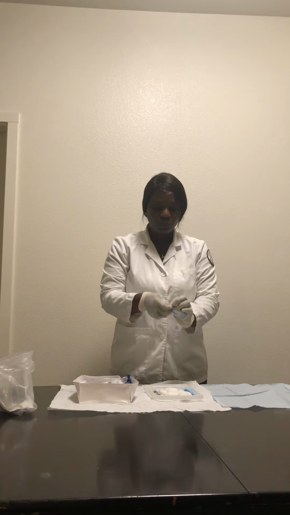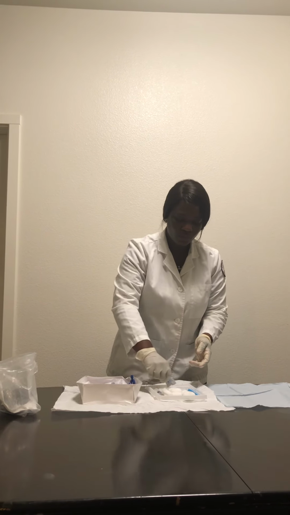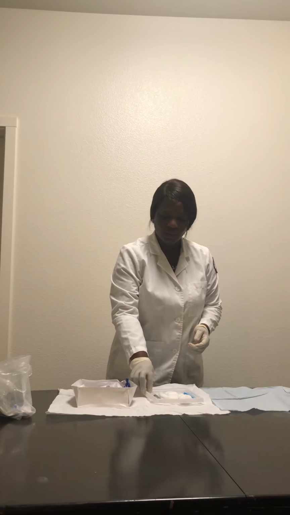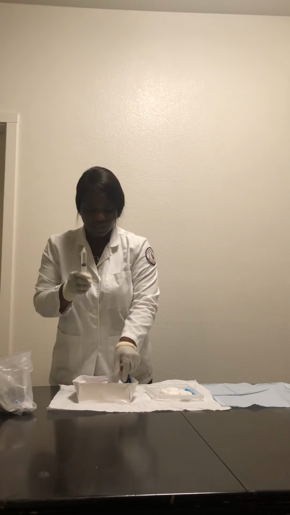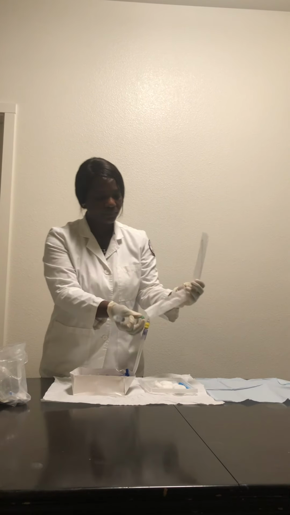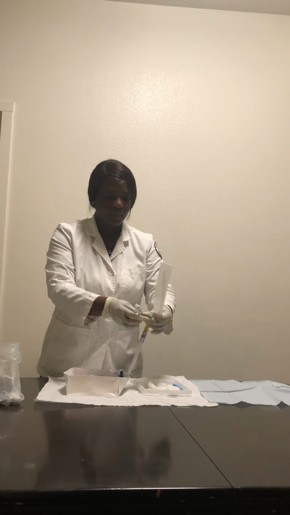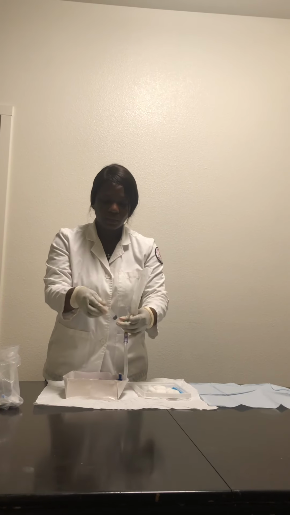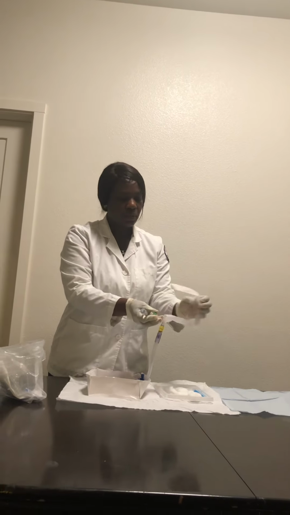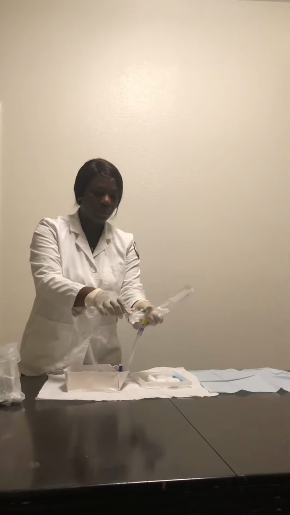Okay. And this is my lubricant. I'm going to open it and pour it in the tray. Just get this in the trash. Then this is my pre-filled syringe. I'm going to attach this to the catheter. I'll open this in. I'm going to attach it to the pot.